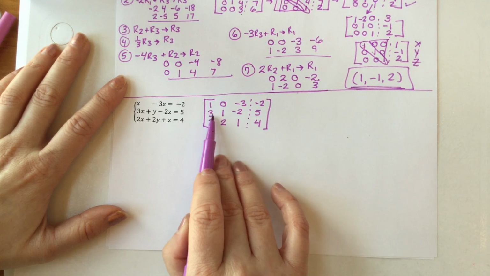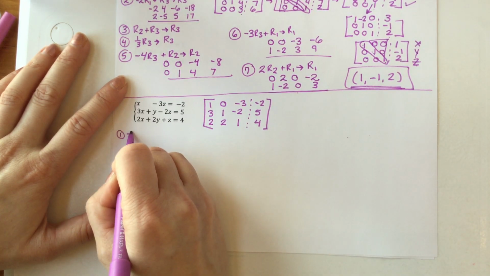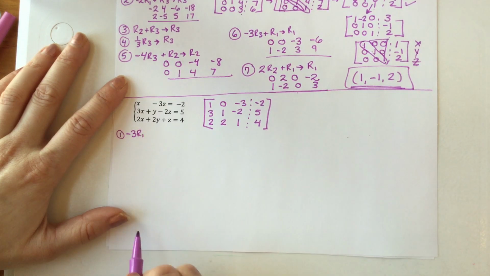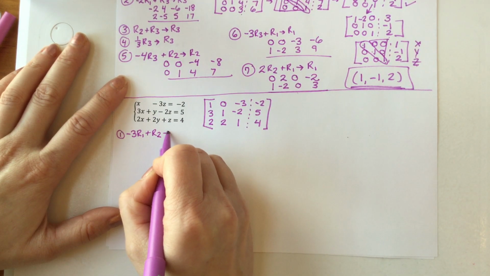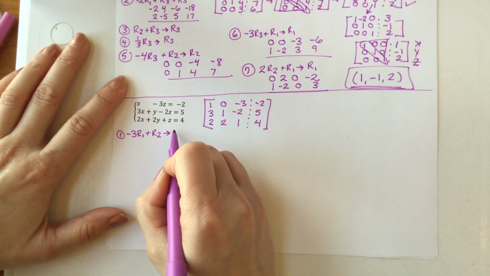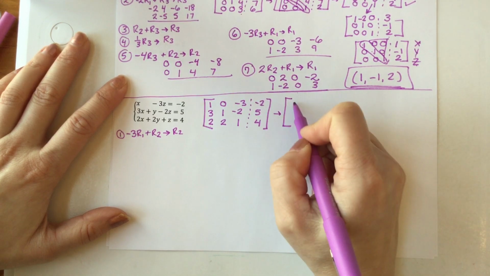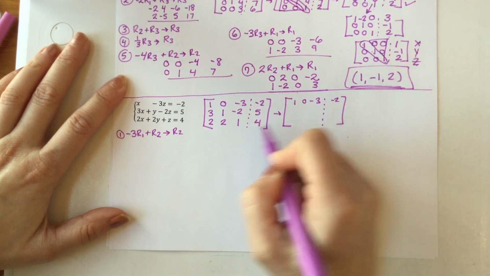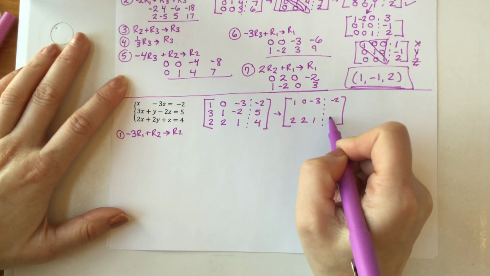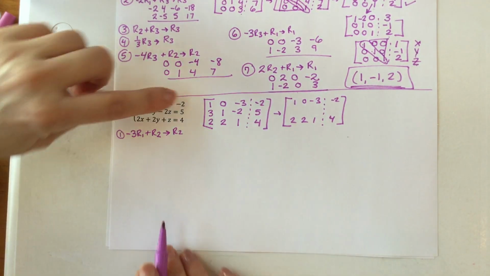So if I need a 0 here, I need to change this 1 to a negative 3. If I take negative 3 times row 1, this would become a negative 3. If I add it to row 2, that would be a 0. I need the 0 to fall in row 2. So I'm keeping row 1 the same. I am keeping row 3 the same. I am changing row 2 to whatever I get when I do this step.